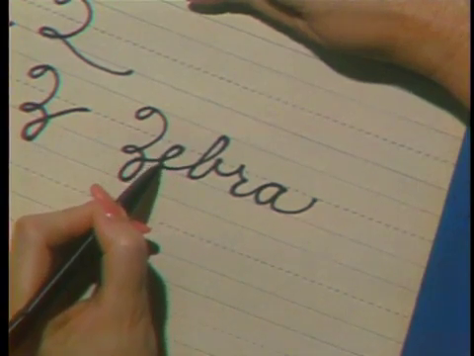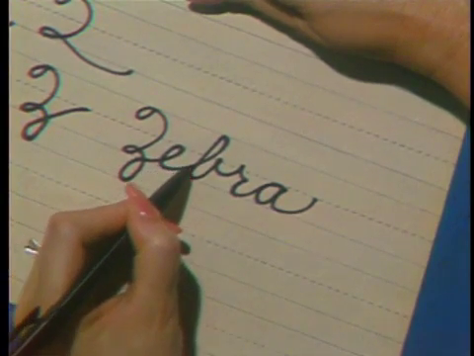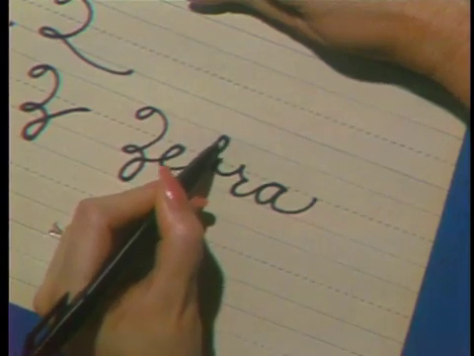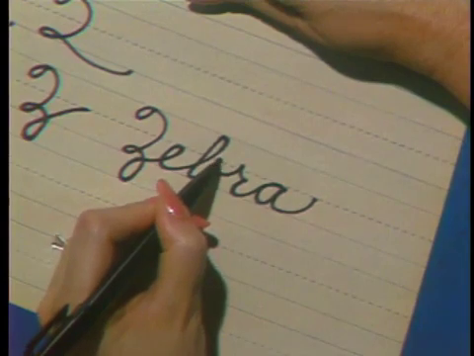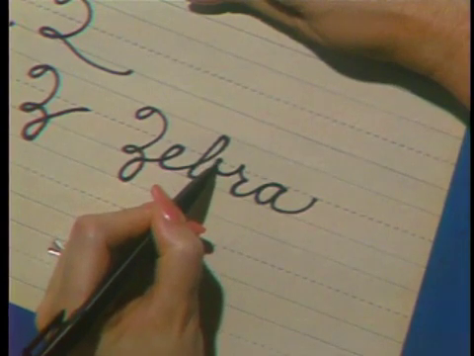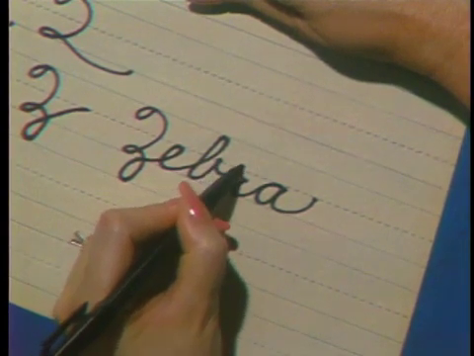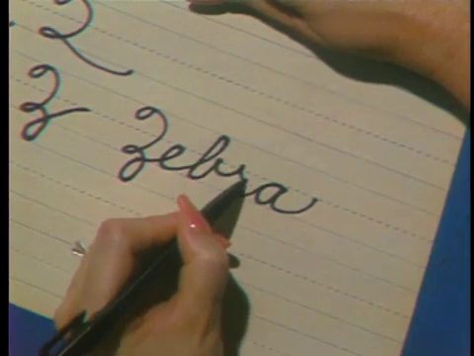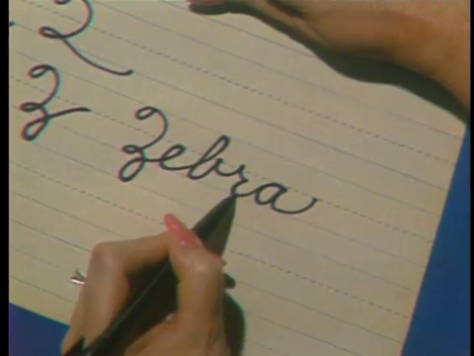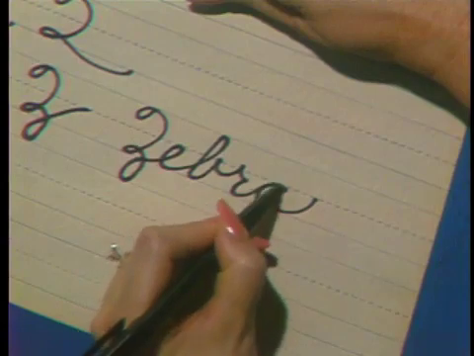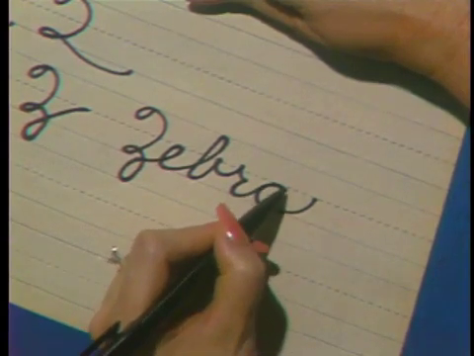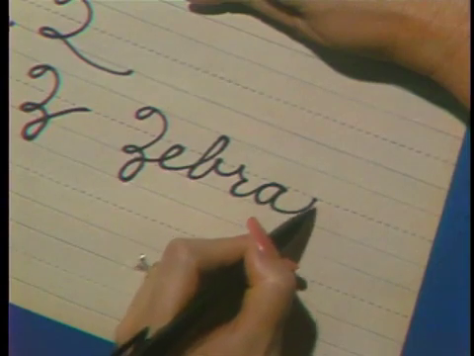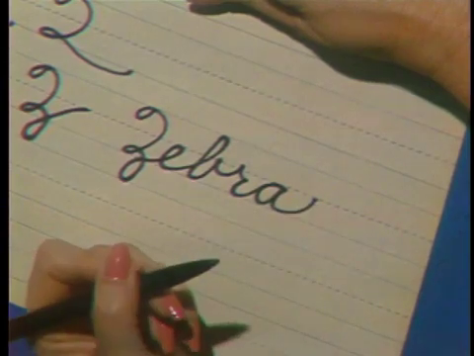Loop, slant, now the B. Undercurve, loop, slant. Now come up a little bit closer, a little undercurve, retrace. Now the R, undercurve, retrace, slide, slant. Now the A, under, over, curve back and down, come up and close, slant, and an undercurve for the finish.